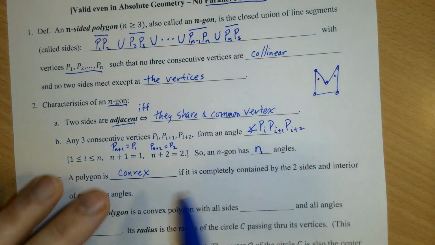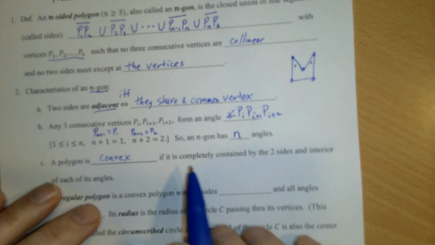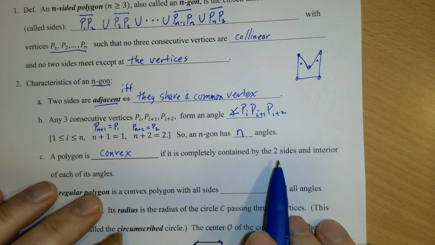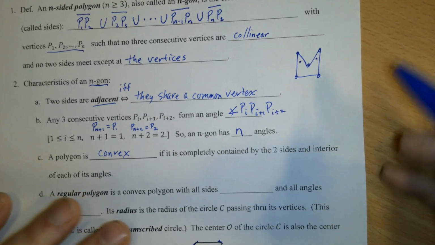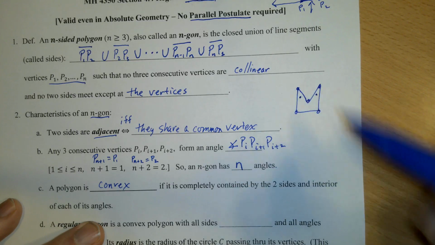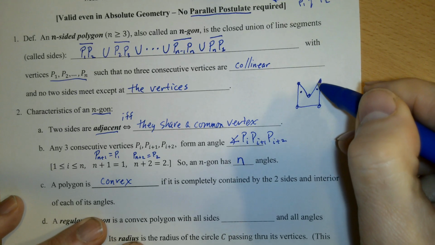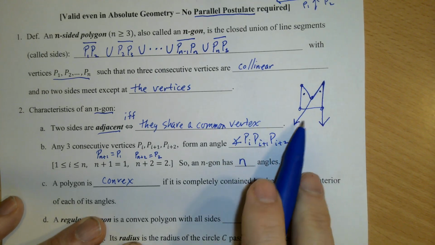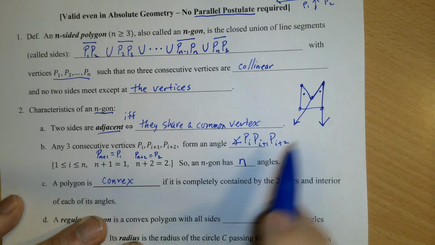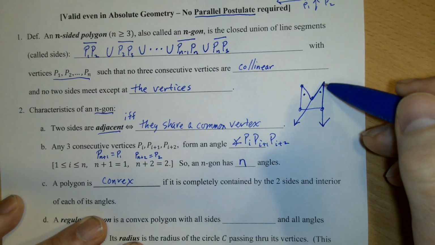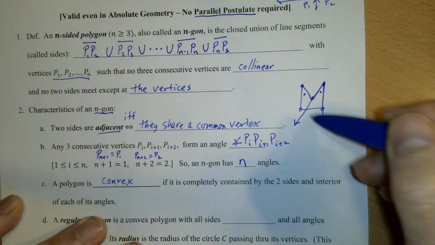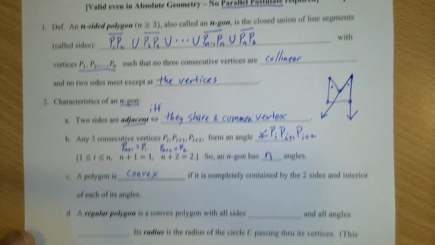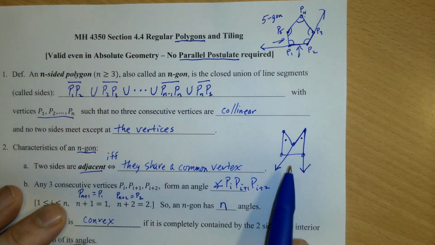So how does that correlate with this statement? It's convex if it is completely contained by the two sides and interior of each of its angles. Well, let's pick either this angle or this angle. Watch this. That and that. See, it's clear that the entire polygon is not contained inside this angle, on this line, or inside the angle. Therefore, it is not a convex polygon. This one is convex. This one is not.